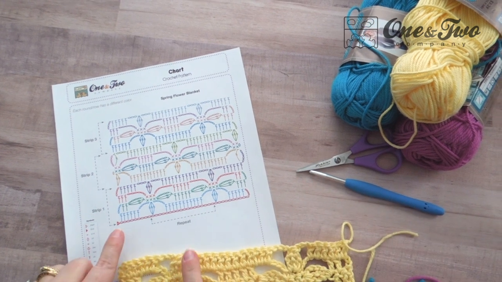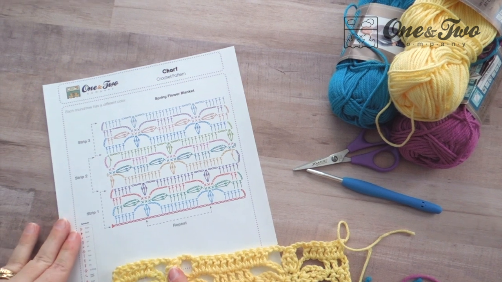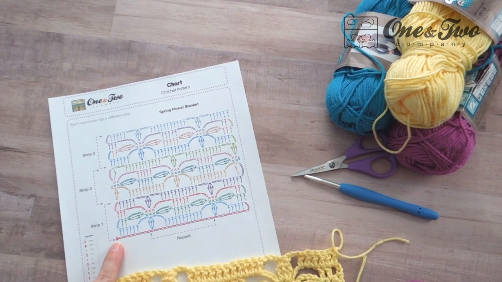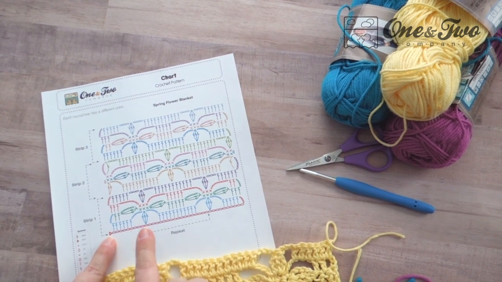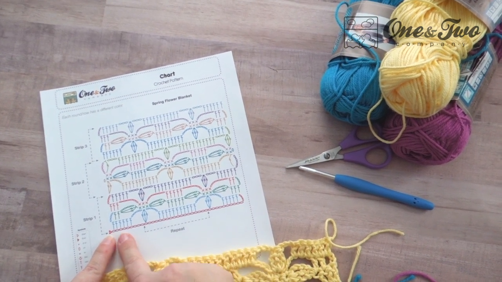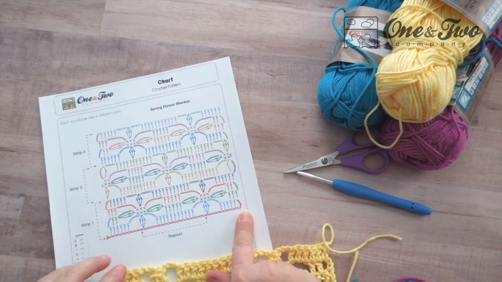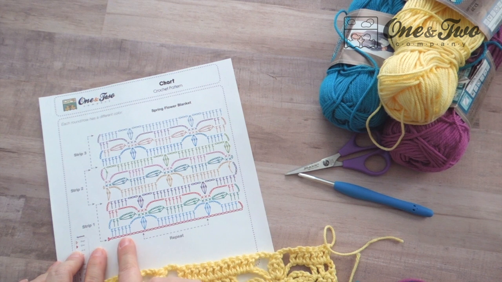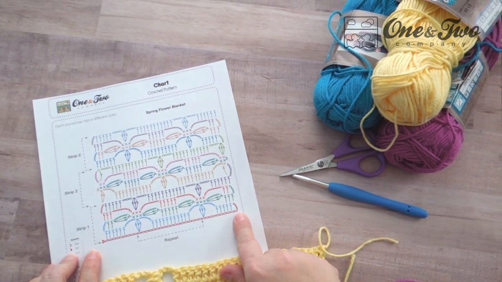So we'll work through this chart for a few rows just so you get a basic idea of how to read this. So find the beginning. Here is our arrow. So this is where we're going to start. For this pattern, this is just a sample of the pattern. You'll chain 40 for the sample, but for the actual pattern itself, you'll chain 130. So you'll make your chains. Notice the symbol for chain all the way across here.